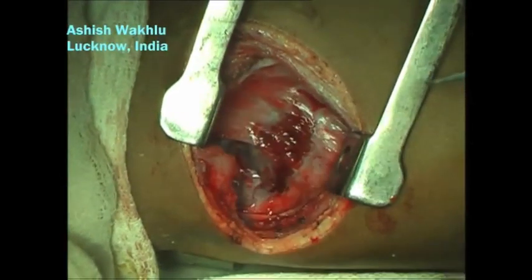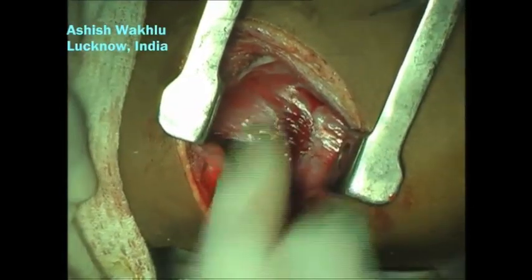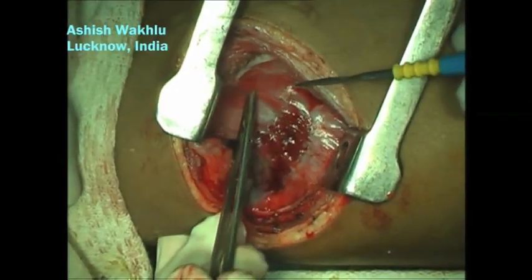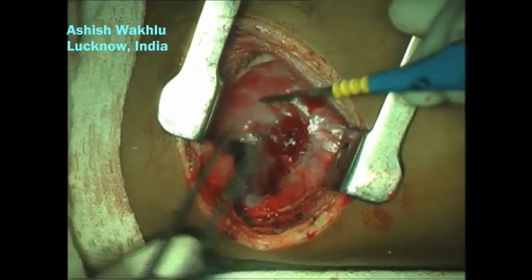The lung was also seen to be fairly adherent to the chest wall and therefore requires finger dissection to separate it before we can access the hilum.